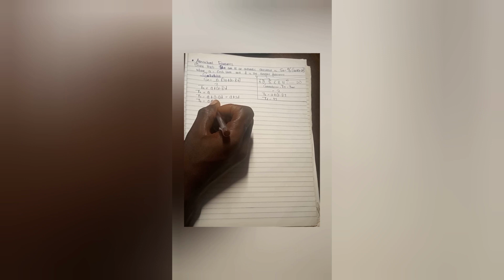So my T1 is A. My T2 can easily be T2 equals A plus 2 minus 1 closing bracket D, which will be A plus D. That's my T2. My T2 is A plus D. Now I can easily get my T3. My T3 is A plus 3 minus 1 D. 3 minus 1 is 2, so A plus 2D.